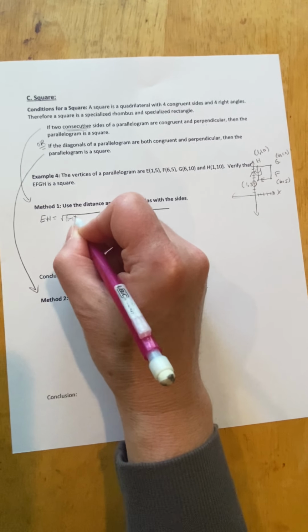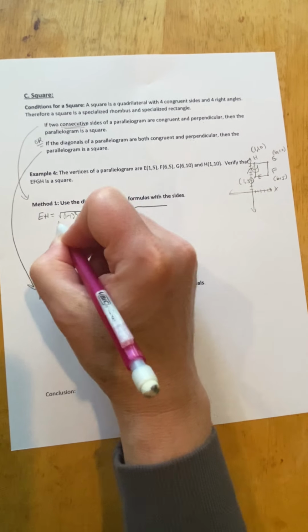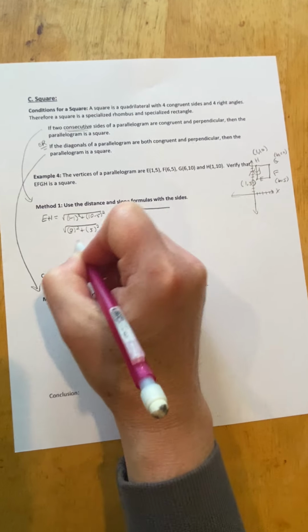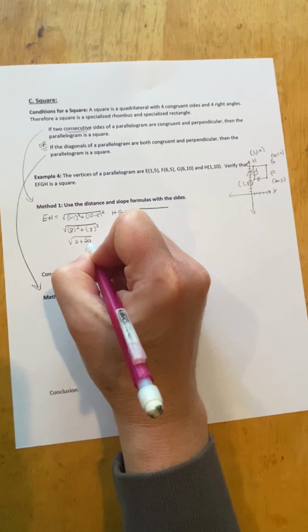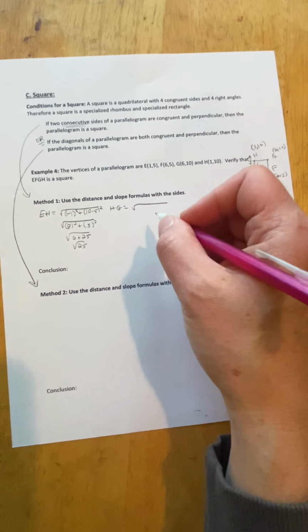So for EH, for example, I would go 1 minus 1 quantity squared, and then 10 minus 5 quantity squared. Okay, so 1 minus 1 is 0, 10 minus 5 is 5. 0 squared is 0, 5 squared is 25. Add that together, square root of 25. Now we could call that 5, but that's not really necessary.